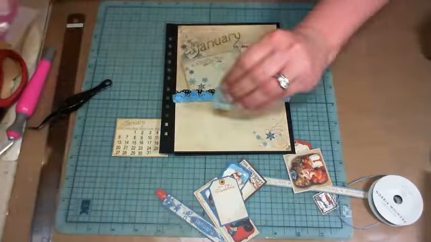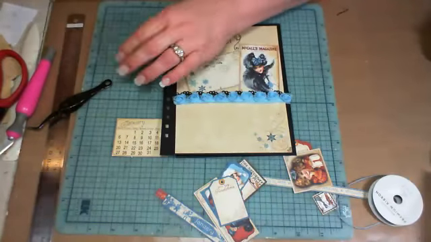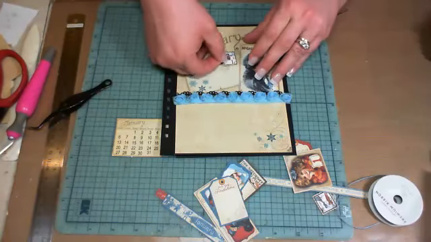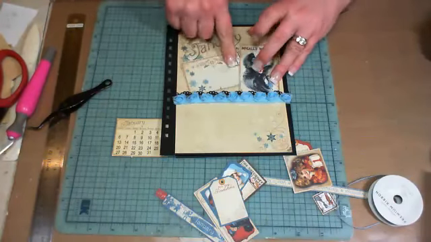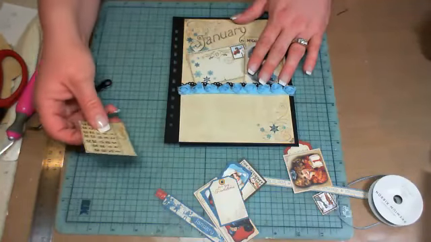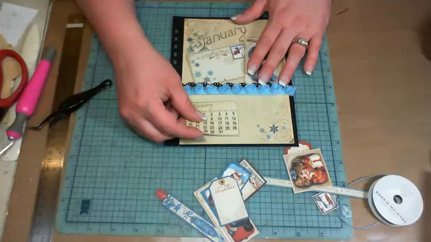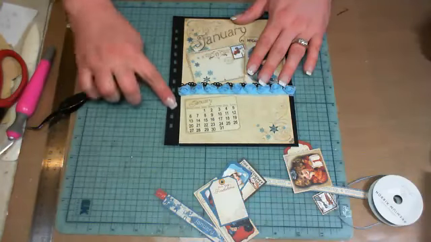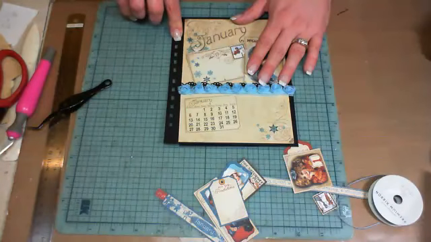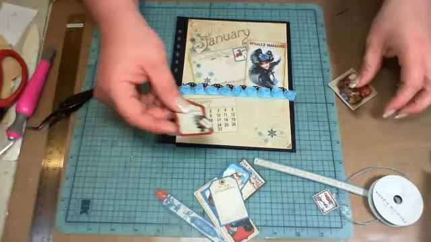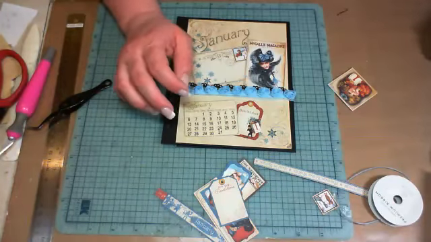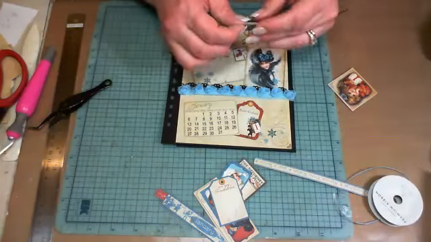So here's January. I have this little postage stamp that I cut out of the paper that I put up here. And then my date is going to go right here. Make sure you stay clear of this binding, which is why we bound it first. And on this one, I wanted to tuck this little guy in like that. And I lay everything out before I start gluing things down.